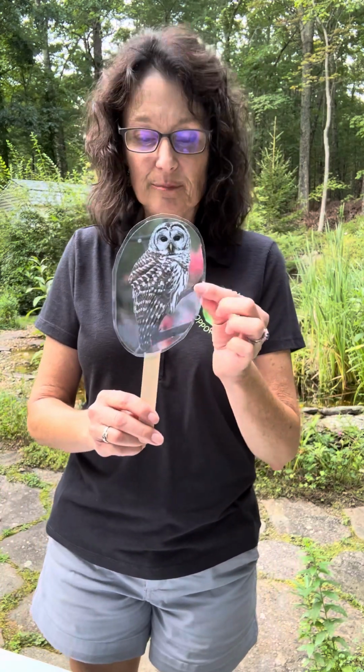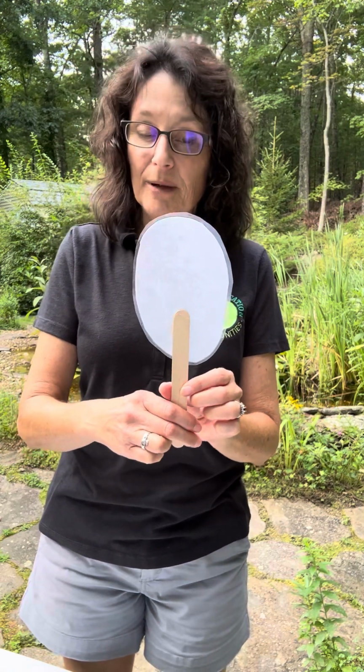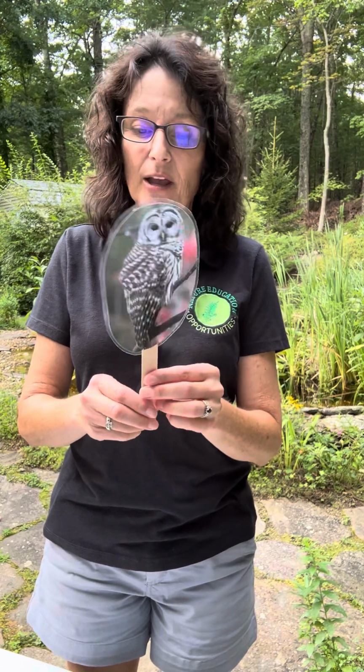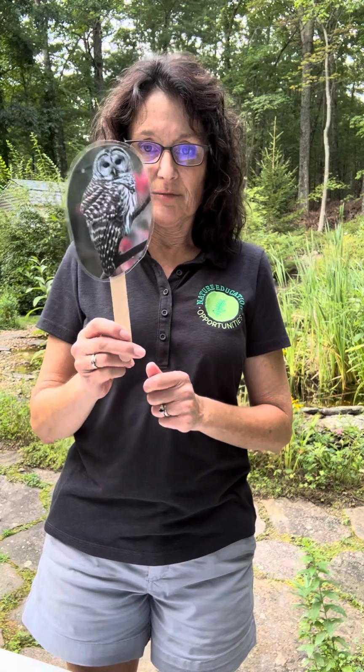So what you can do when you're creating these, using the barred owl as an example, is print pictures of native or indigenous wildlife that you would find in your area, cut them out, and simply put them through a laminator. Then you can either glue it on the back of a tongue depressor or a paint stick, or I've used clear packing tape. Really simple, it just takes a couple of minutes. And then these are really fun to have.